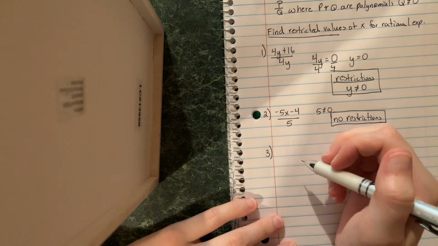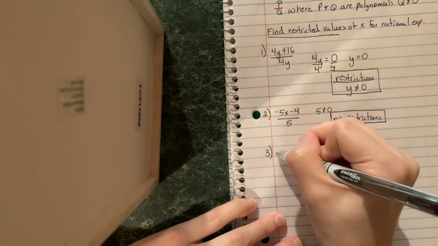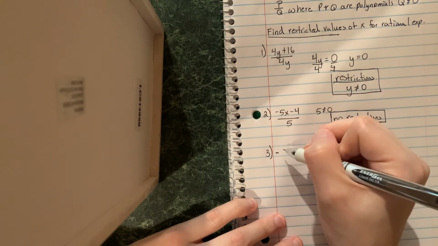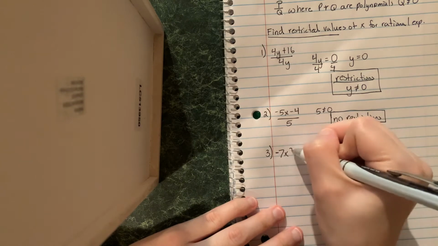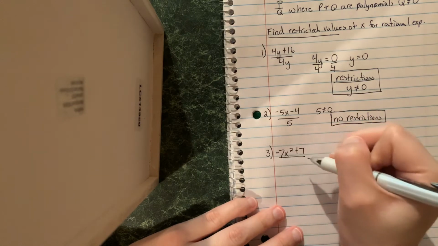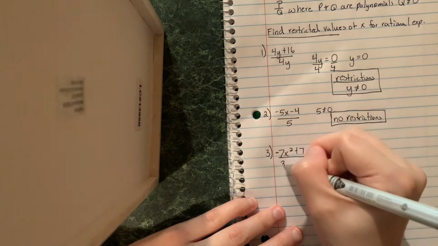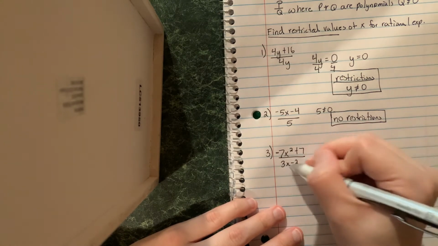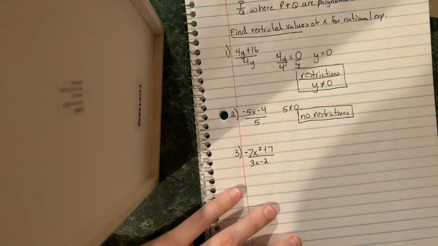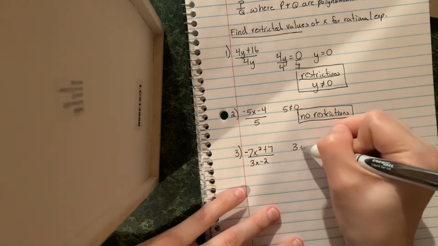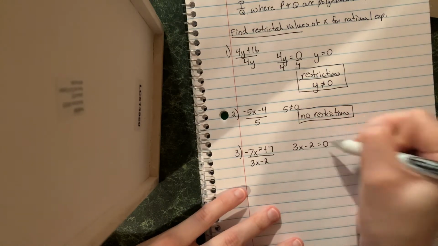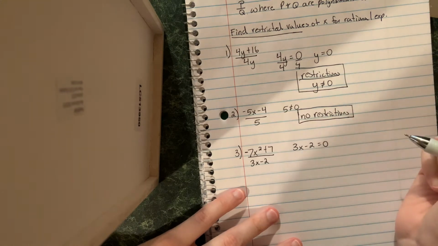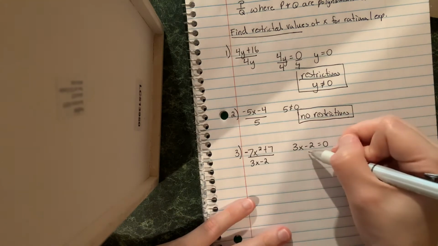Let's see if we have something a little bit more in depth, like negative 7x squared plus 7 over 3x minus 2. Okay, again, we just want to know what the restrictions are. We're not trying to simplify or anything just yet. You can set the denominator part equal to 0 and then solve for x. So there's a little bit more to solve for this time.